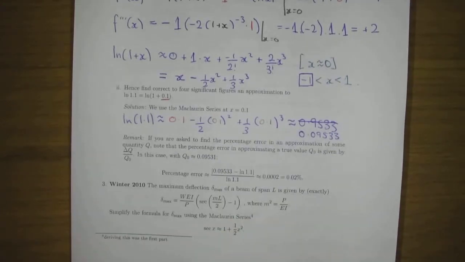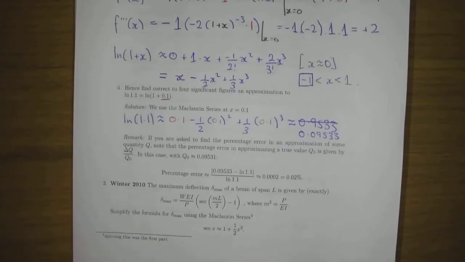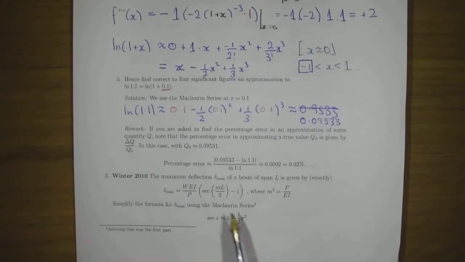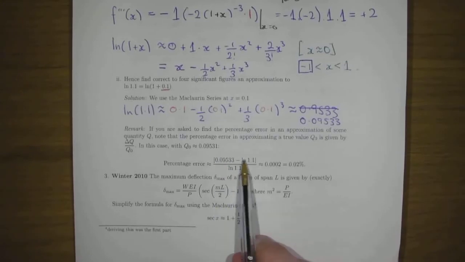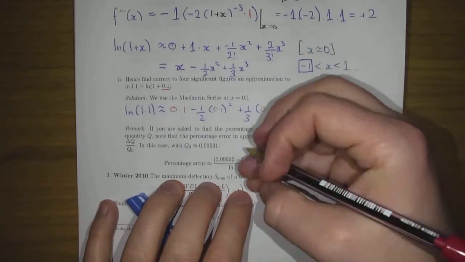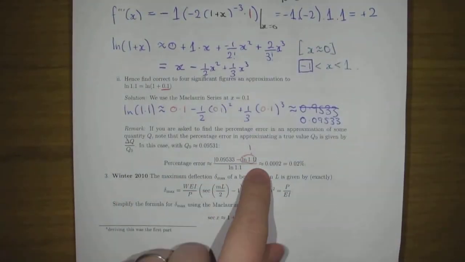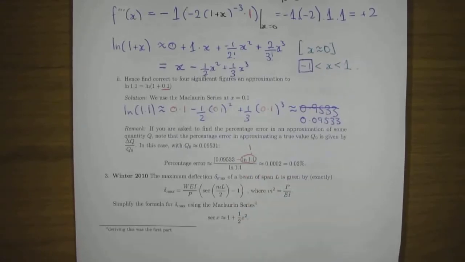Now, just a small comment: if you're asked to find the percentage error in an approximation of some quantity, note that the percentage error is given by the error over the true value. So be careful. It's error over true, not error over approximation. Here you take the difference between the approximation and log of 1.1, which is only according to the calculator, divide by the true value, and multiply by 100%. It's 0.02%. So it's a very good approximation, but it's only valid for x close to 0, and the further away from 0 you get, the less valid it is.